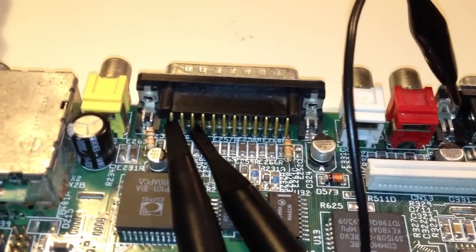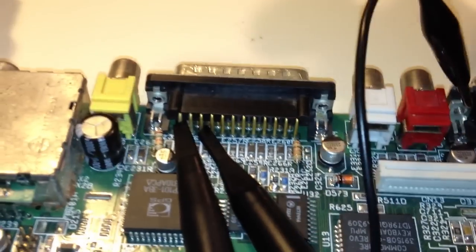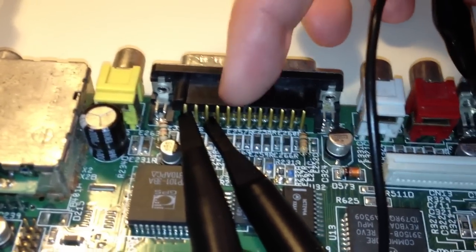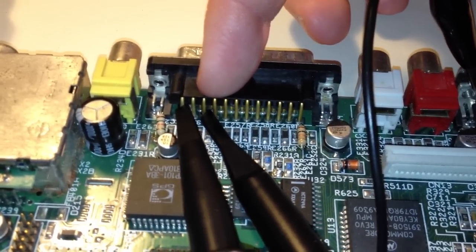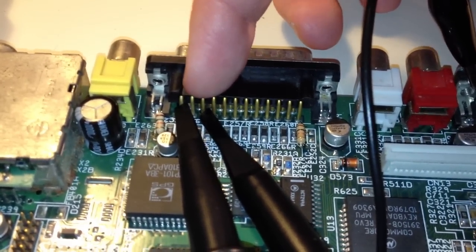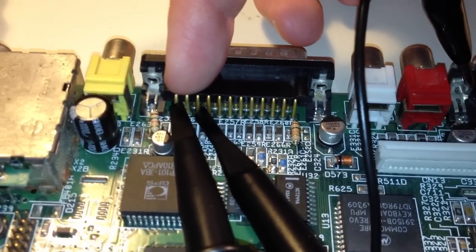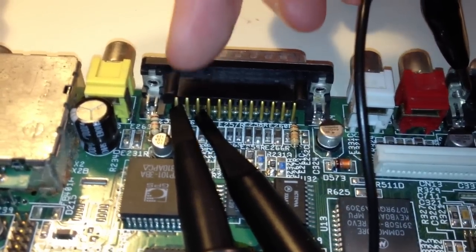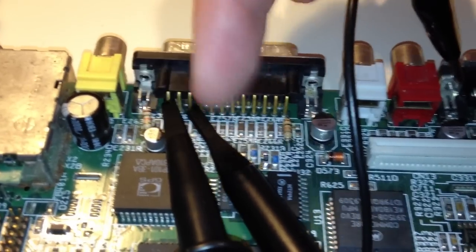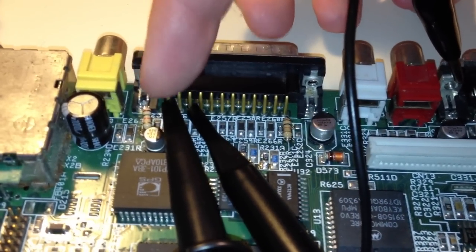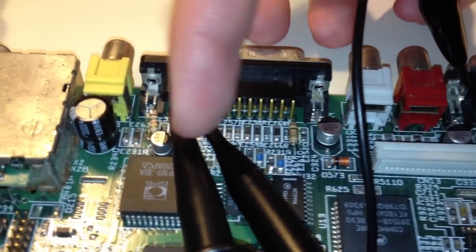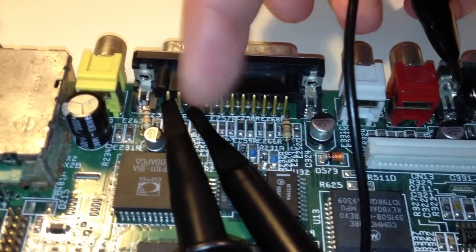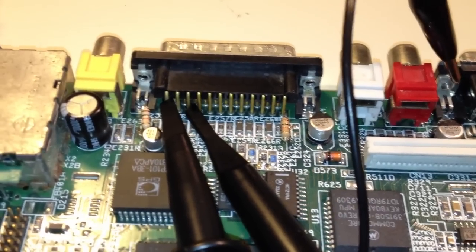It's not like I think there's anything wrong with it, but I'm gonna check the composite sync signal right here at the D-sub connector just to make sure. So we got a composite sync here right at pin 10, and we got a horizontal sync at pin 11, and the vertical sync at pin 12. And I got my oscilloscope probes connected to pin 12 and 10. So I am triggering on the vertical sync, and I'm checking the composite sync with the other probe.